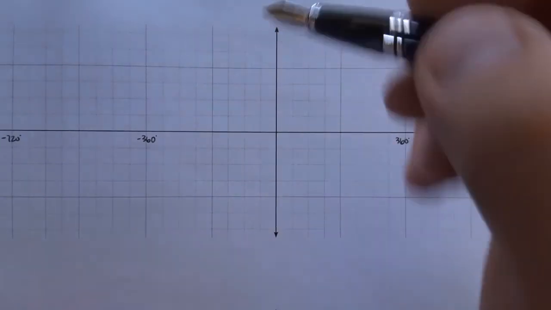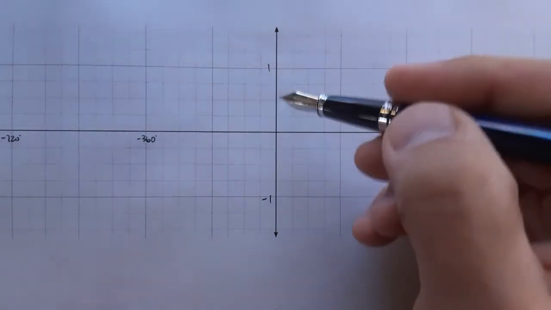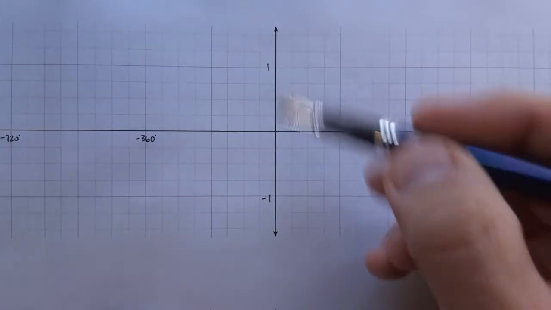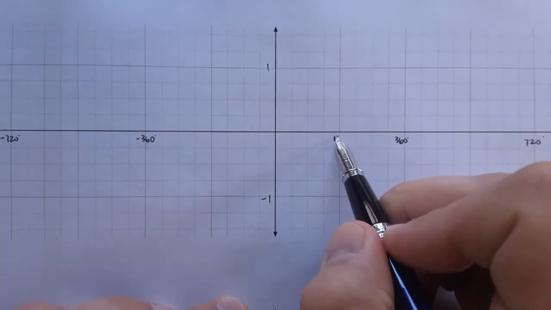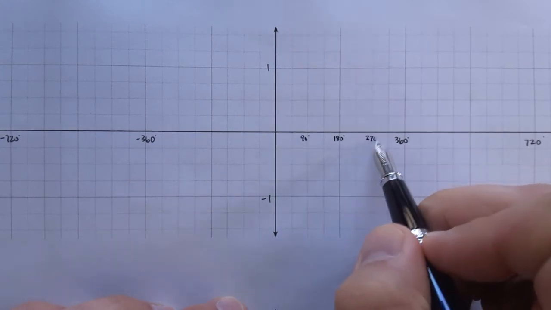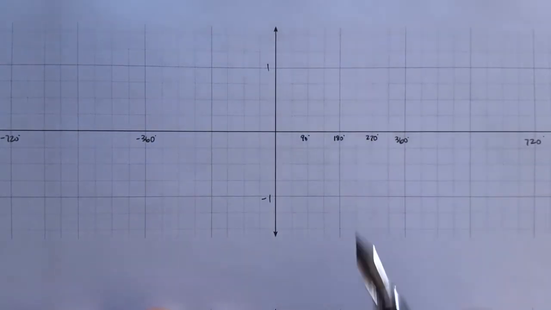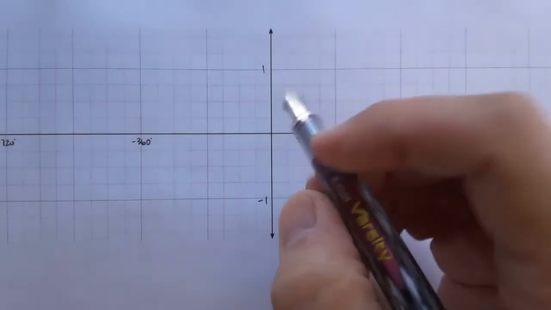And vertically, I want to go up to 1 and down to -1. It actually doesn't really matter where I put those as long as they match. So in between, I have 180 degrees, there's 90, and there's 270. I'm not going to label all of those throughout the graph because you're going to see this pattern is actually pretty easy. Let's start by graphing the sine function again. Sine starts at 0, 0.